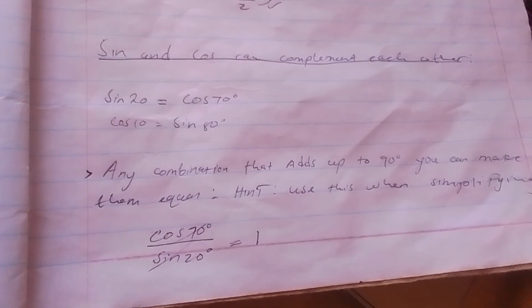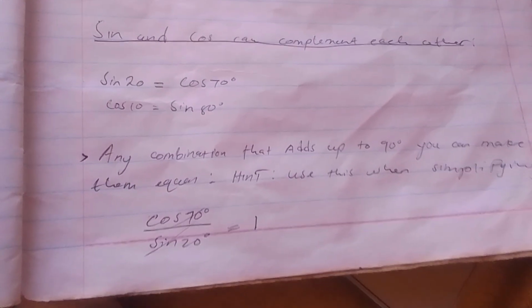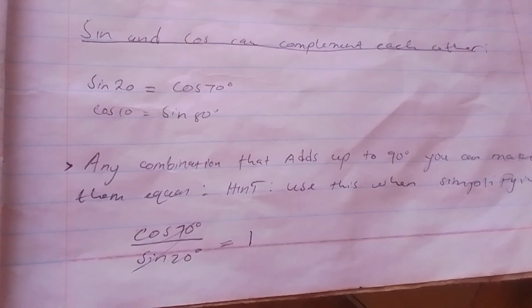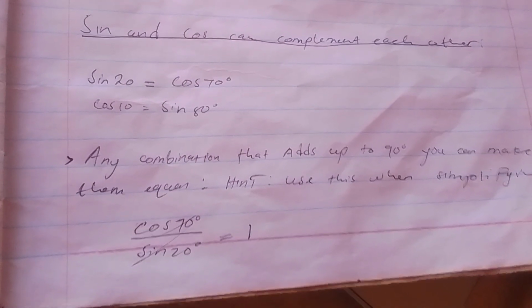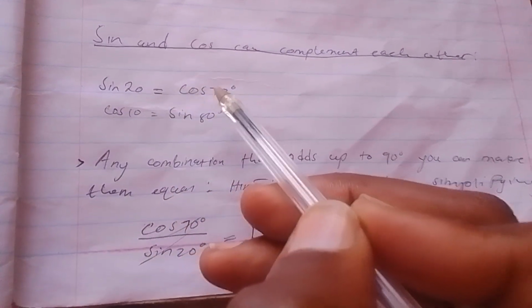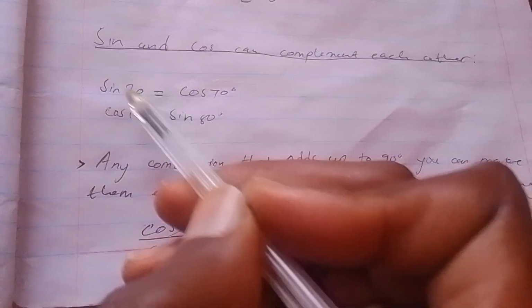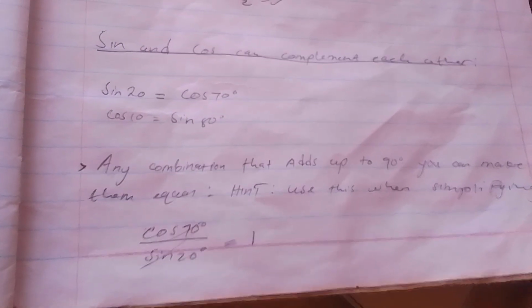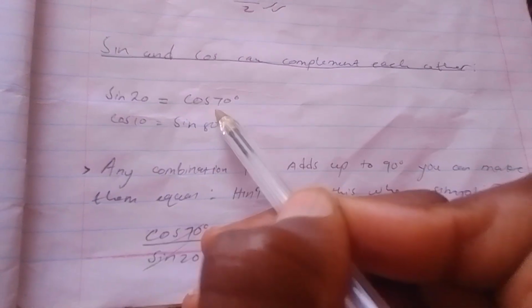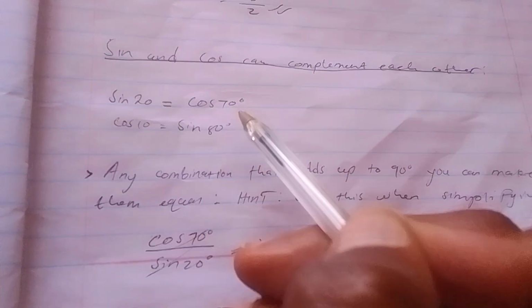Yes. This thing, I was trying to get it, but I never came across it; I learned it from somebody. Sine and cos can complement each other, which means that sine 20 is equal to cos 70 because the angles add up to 90 degrees.